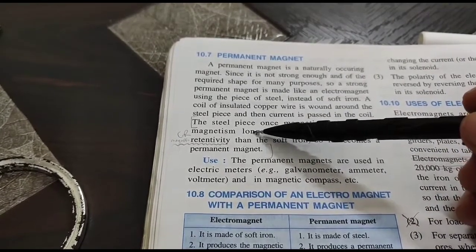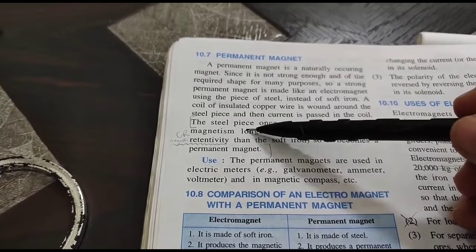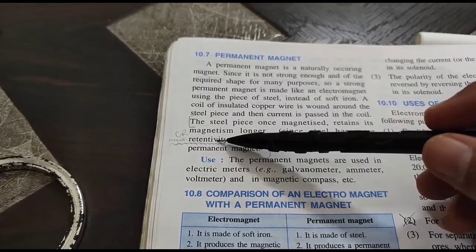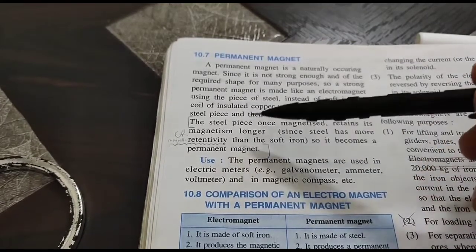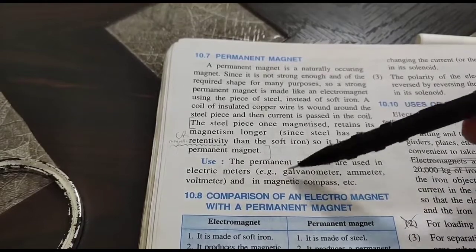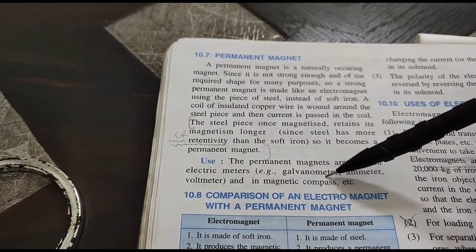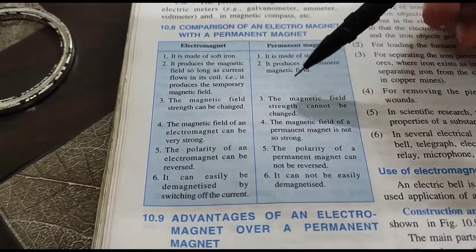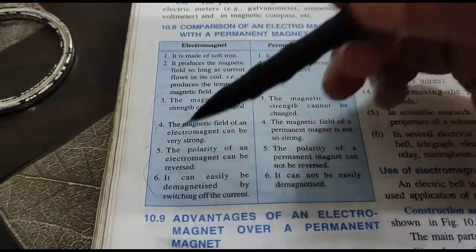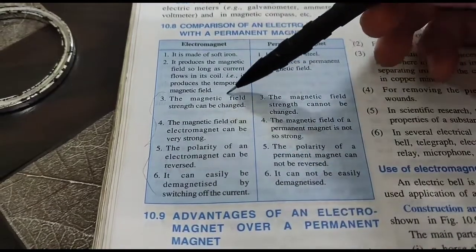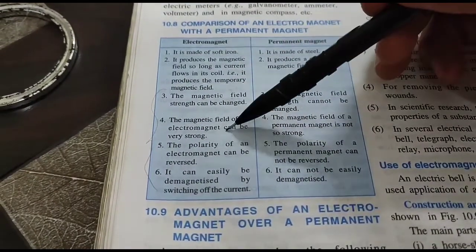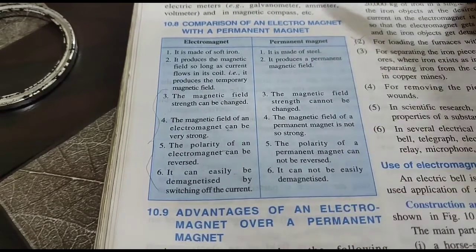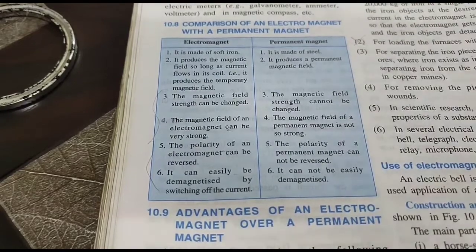But soft iron has low magnetic retentivity. Remember, high magnetic permeability but low magnetic retentivity. That means it does not retain its electromagnetism once the electricity is switched off. Permanent magnets are used in ammeter, voltmeter, galvanometer, etc. and in magnetic compass. The differences are very well known, and you can mark the last 4 points as advantages, in fact, which I mentioned. Here, magnetic field strength can be changed, very strong magnetism can be produced, polarity can be reversed, and it can be demagnetized. Whereas a permanent magnet, none of it is possible.